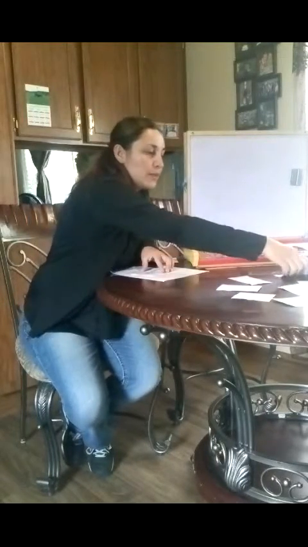So what I've done is I've placed some images upside down for you, and we're going to flip them over. You can work together to see what the similarities are and what the differences are. Okay, let's start flipping them over and see what we find.